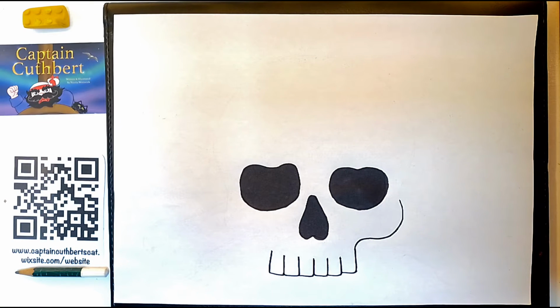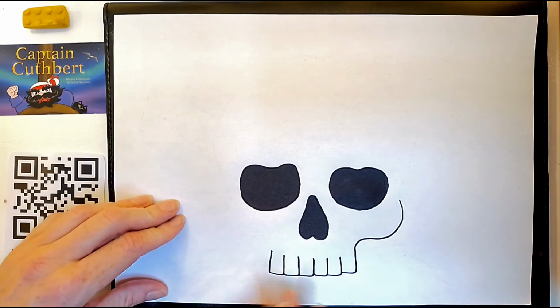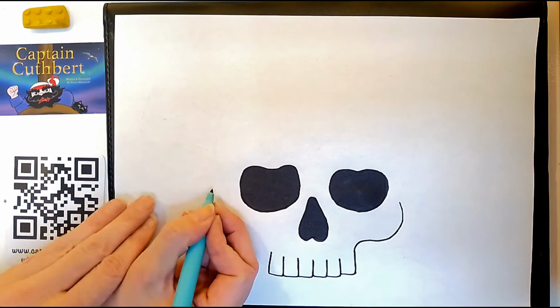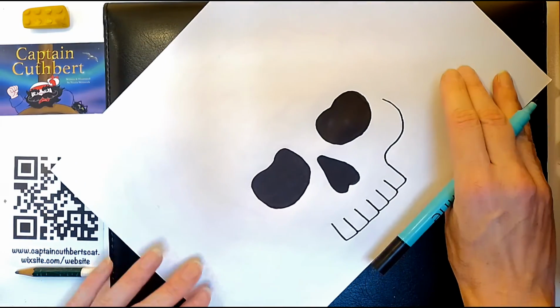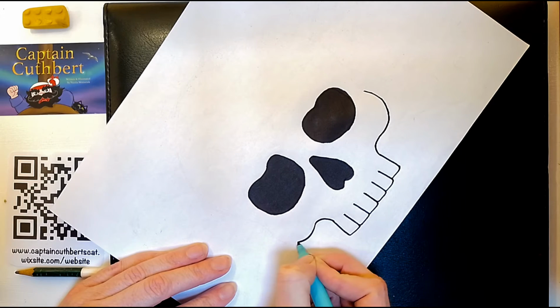There we go. That's that. And I'm going to try. Now what I would do here, because my hand can't bend, I would turn the paper like that. Okay, and then it's just much more comfortable.